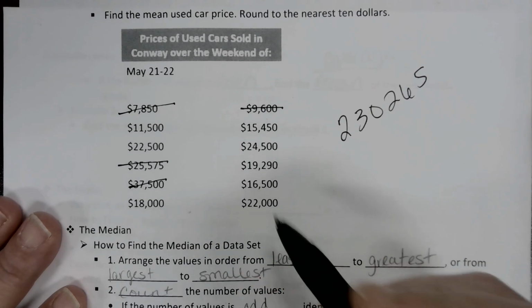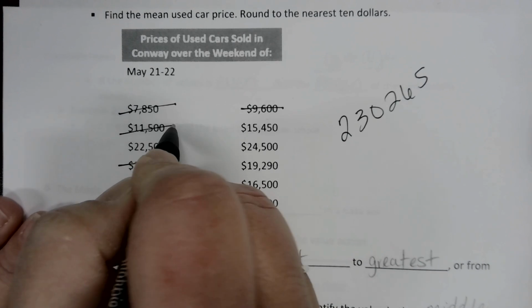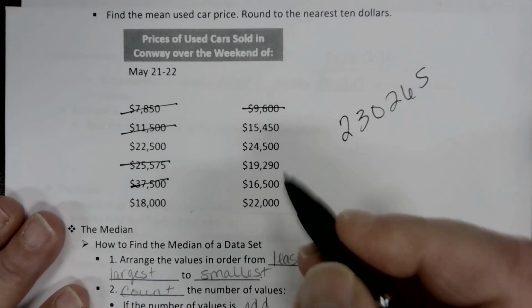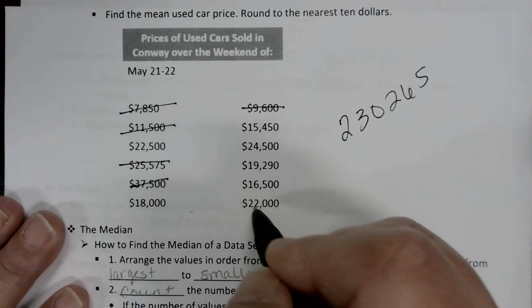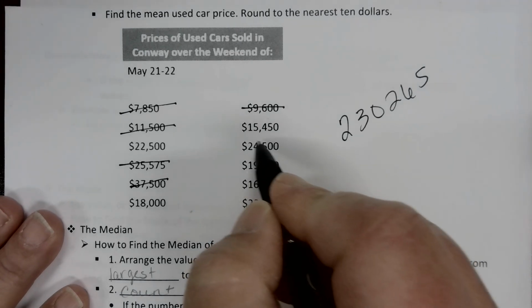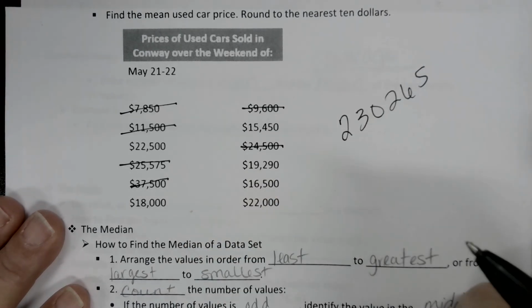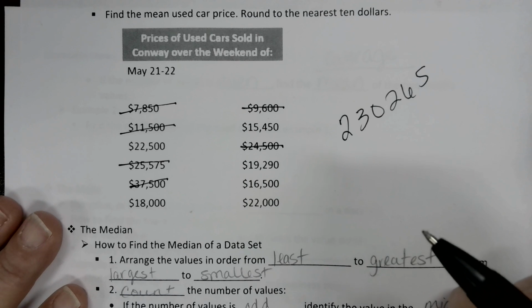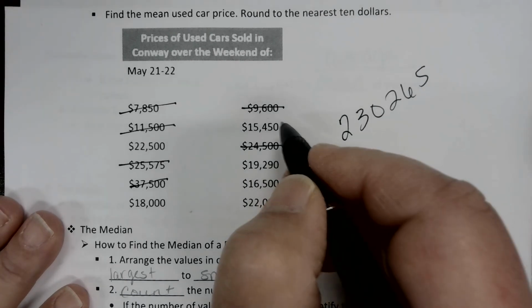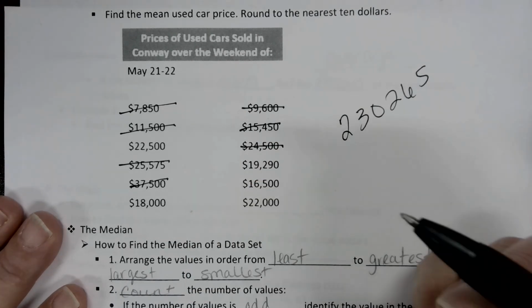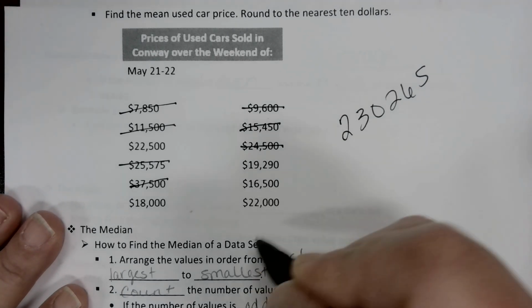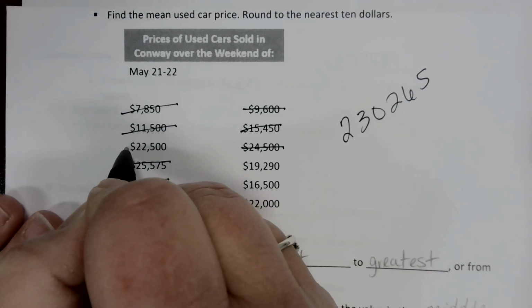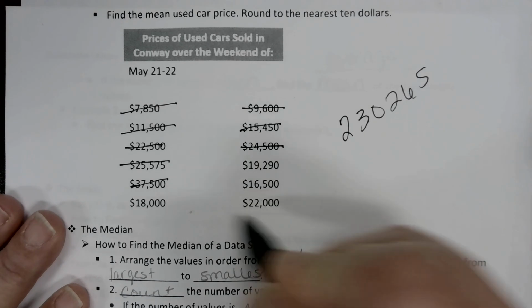Then I'm looking at what's left. What's the cheapest one left? This one. What's the most expensive one left on here? That one there. Now what's the cheapest one left? This one. What's the most expensive one left on this list? Here. You got 4 numbers left.